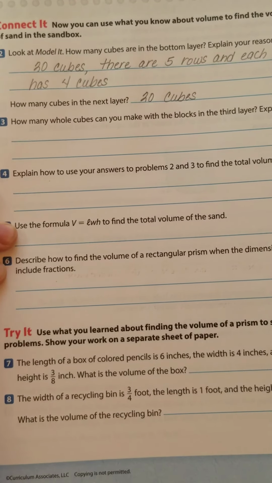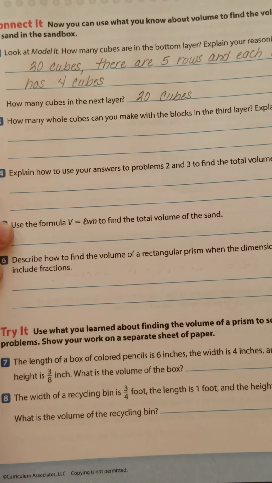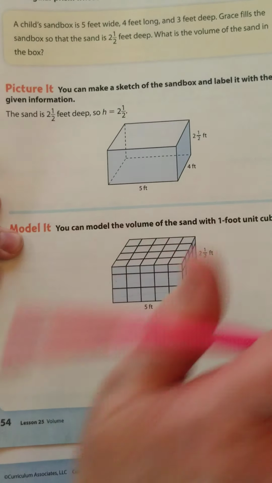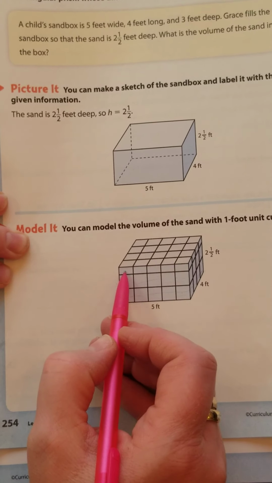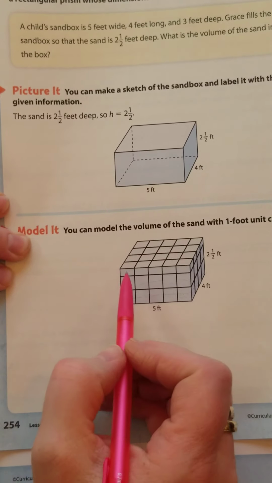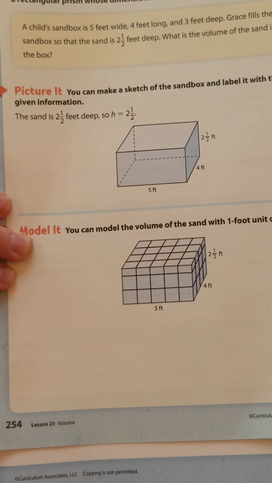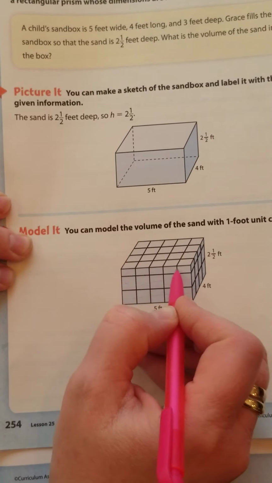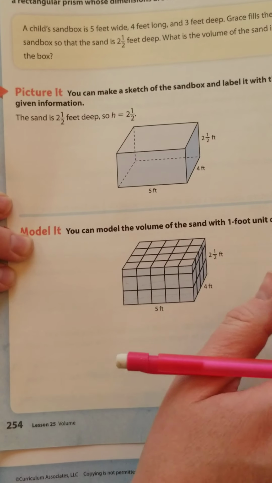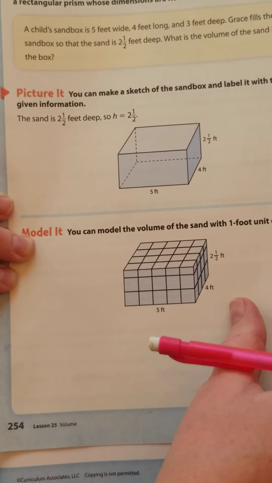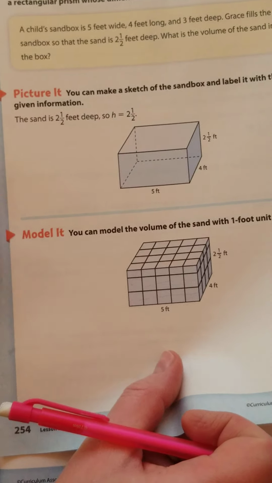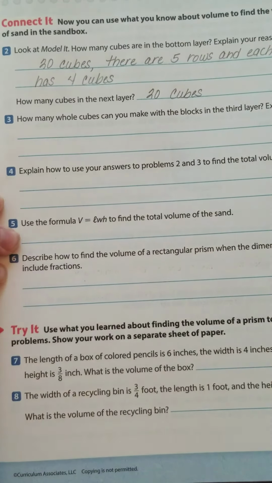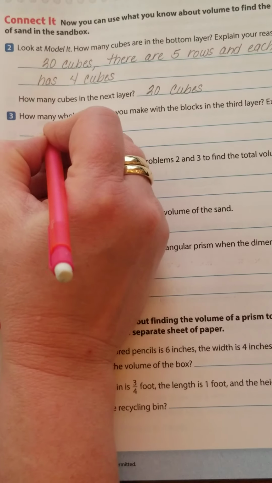Okay, moving right along. How many whole cubes can you make with the blocks in the third layer? Explain. So how many whole cubes can we make? Well, to answer that, we ask ourselves, how many half cubes do we have? How many half cubes do we have, guys? Well, we have 5 times 4. We have 20 half cubes. And 20 half cubes makes how many whole cubes? Good job, you said 10. Let's write that sentence. There are 20 half cubes or 10 whole cubes.